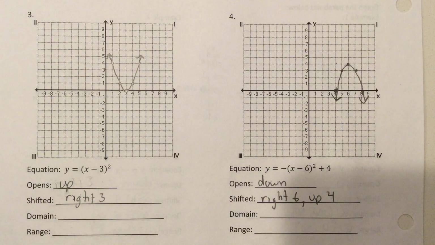All right, there you have it. We do have some tricks to these coming up in a little bit, or some twists and turns to it, but for right now, that's what we got.